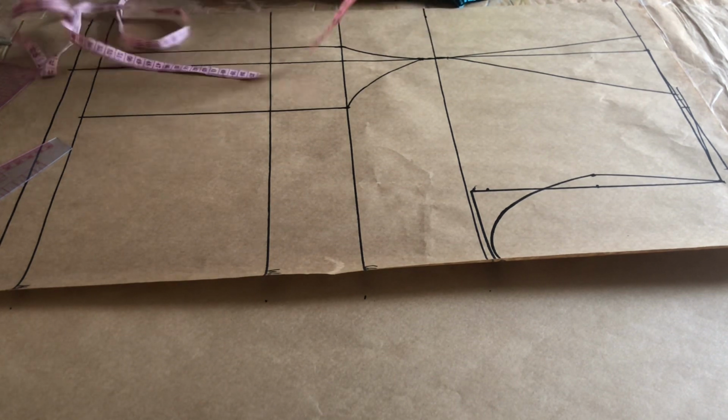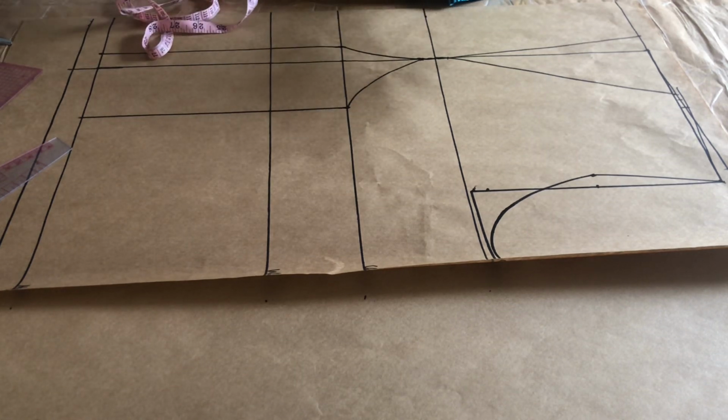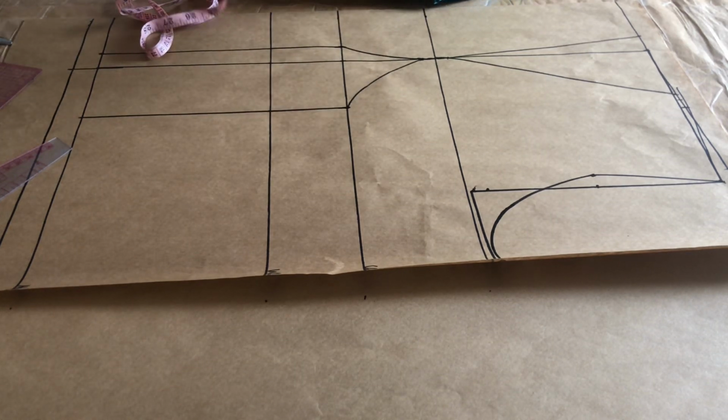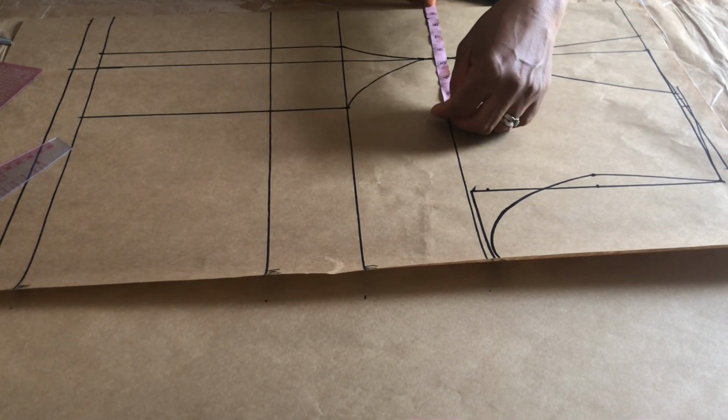Now we are going to be inputting our bust, our waist, and the rest of the measurements. At this point we have 8.5. 38 divided by 4 will give us 9.5.